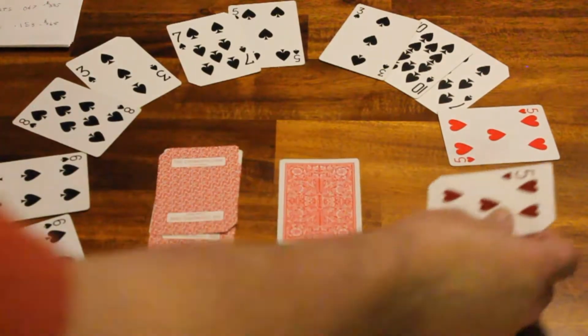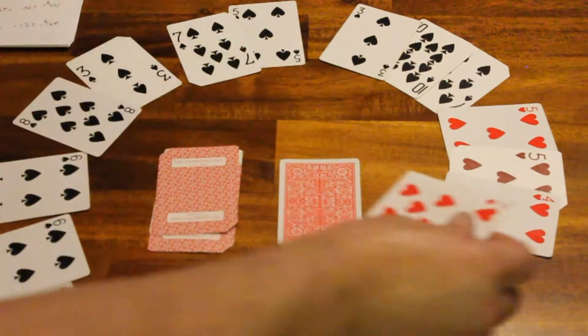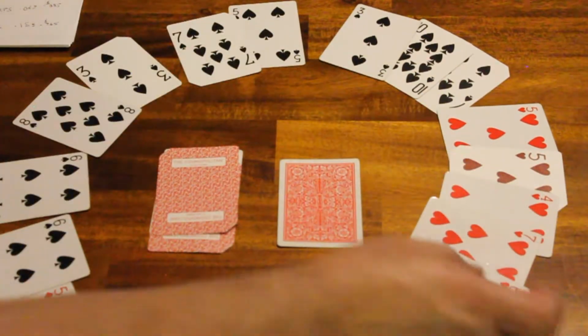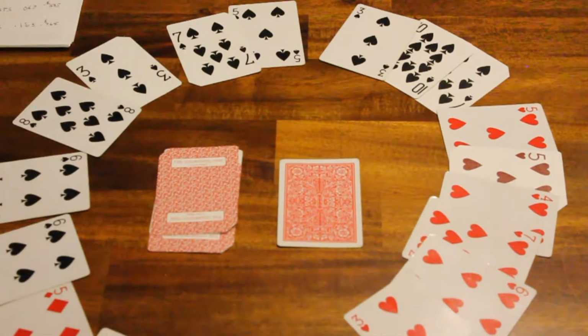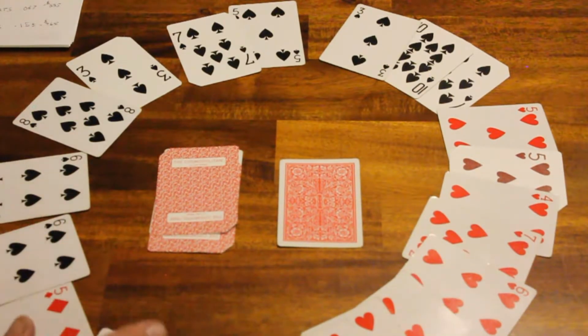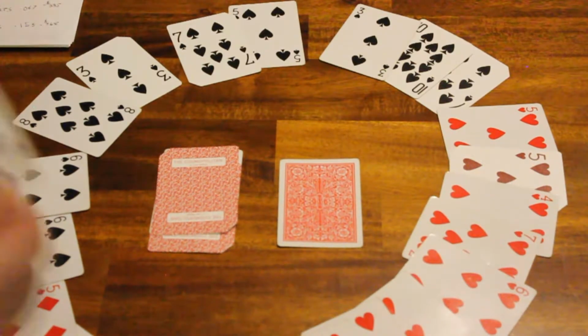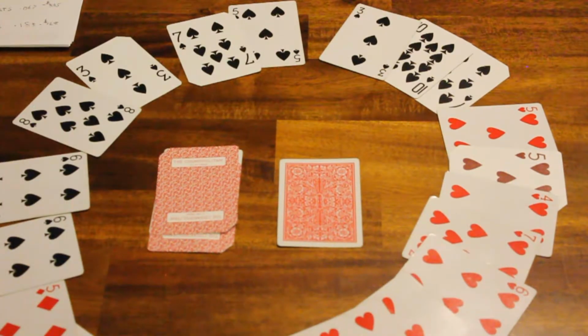That's 5, 10, 15, 20, 25, 30, 35, 40. I need 2 more hearts. 45, 50. So let's just spread this out a little bit.